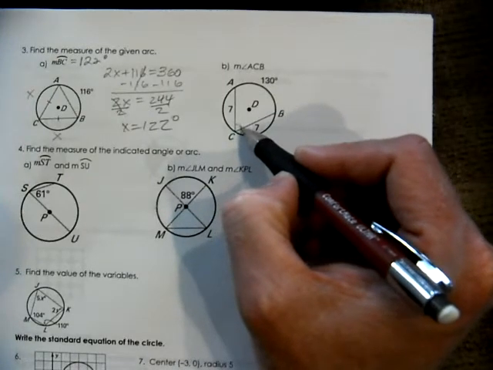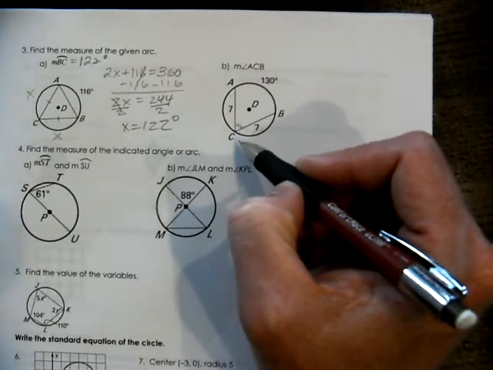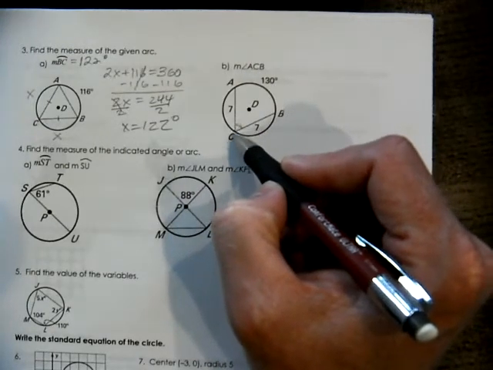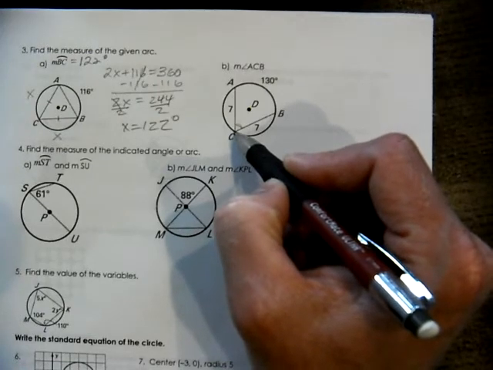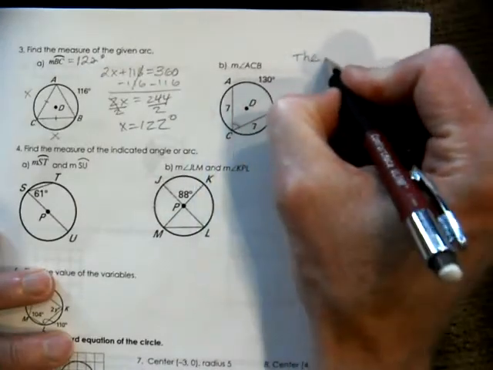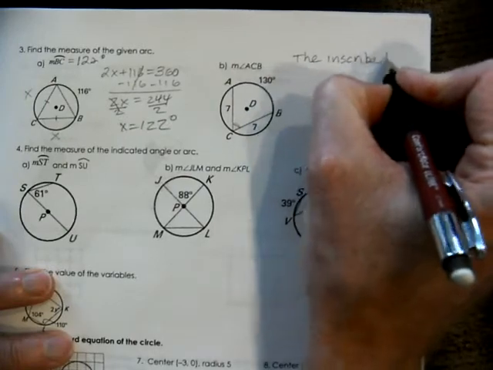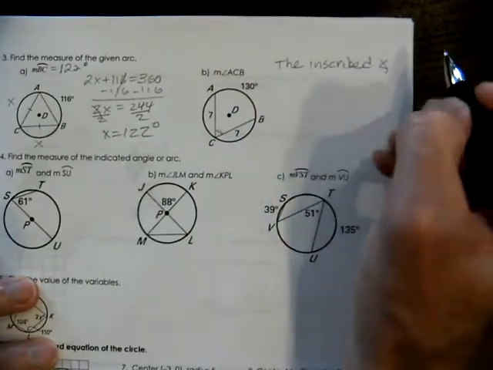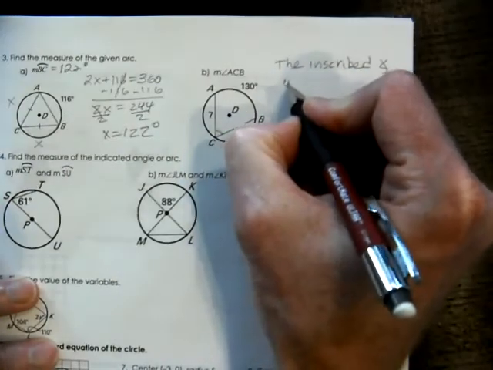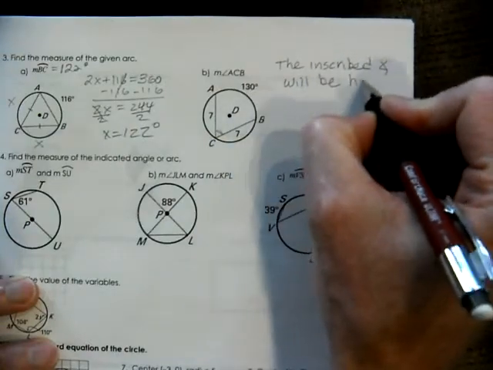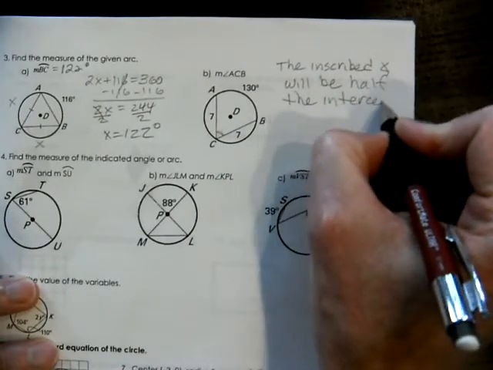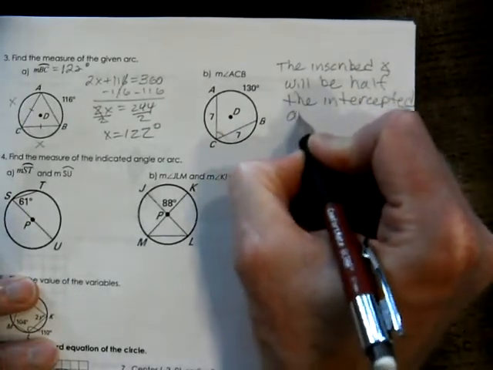We're looking for this angle value. The inscribed angle, when the vertex is on the edge of the circle. You might want this on your note card. The inscribed angle will be half the intercepted arc.